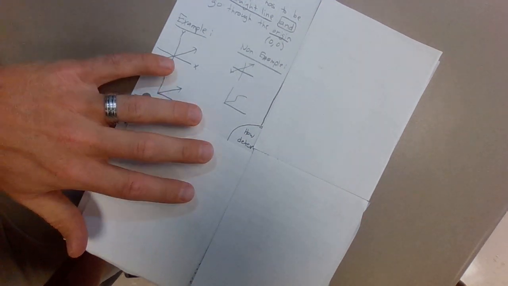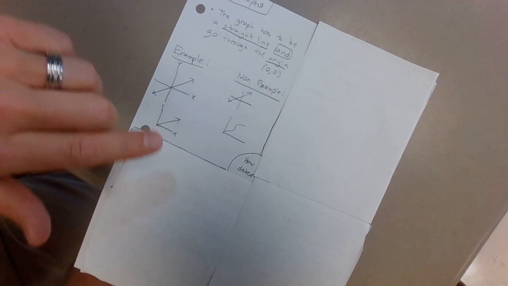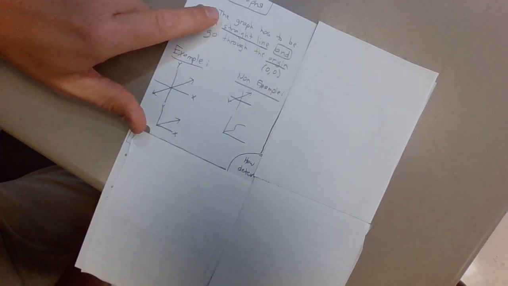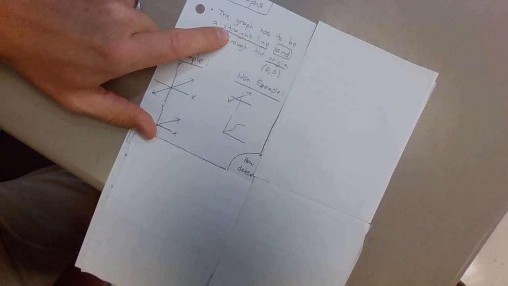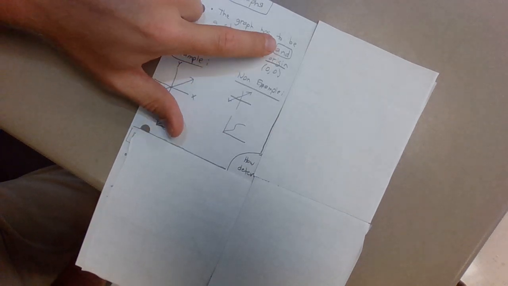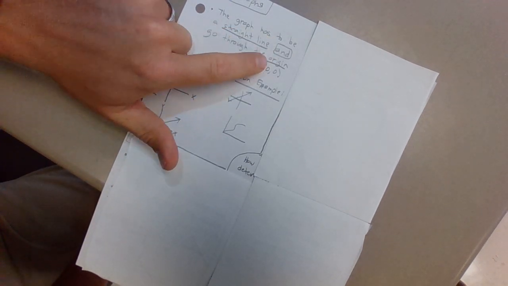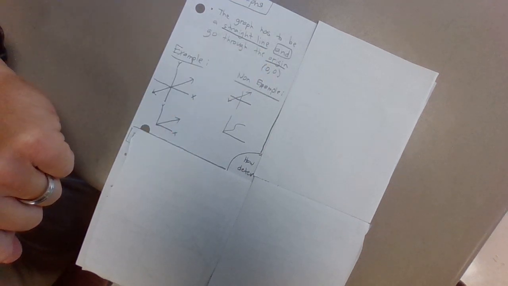to you. So if you'll remember from last year, if a proportional relationship is given to you on a graph, it's really simple to decide if it's proportional or not. The graph is going to have to be a straight line. Okay, and notice how I put a box around "and." A straight line is not good enough. It's got to go through the origin, which is the ordered pair (0, 0).